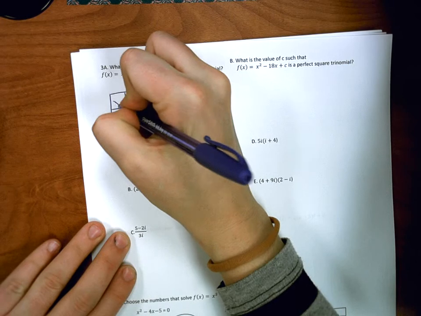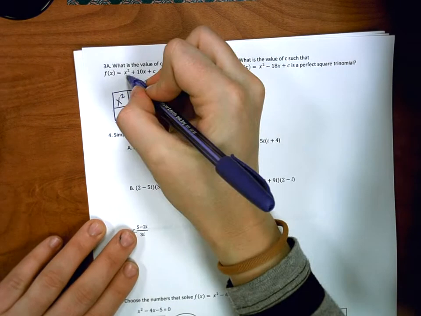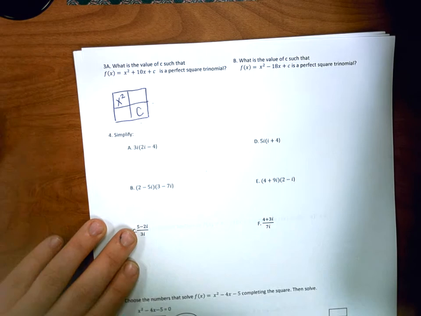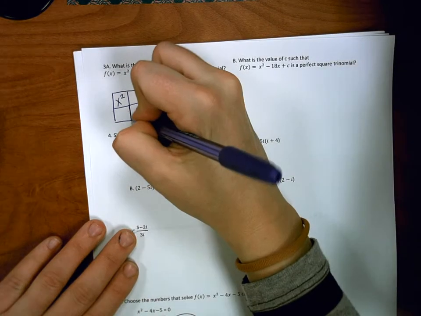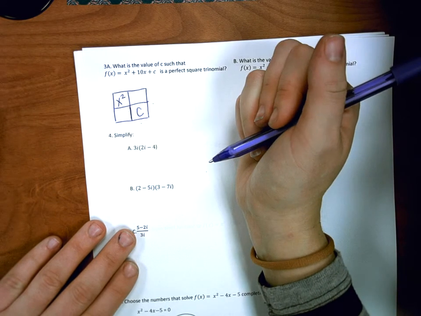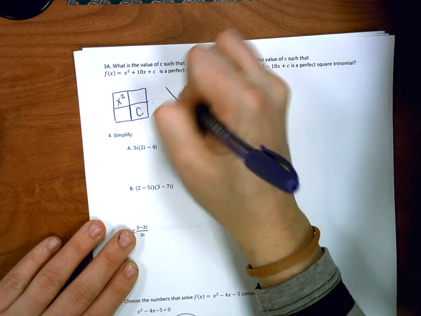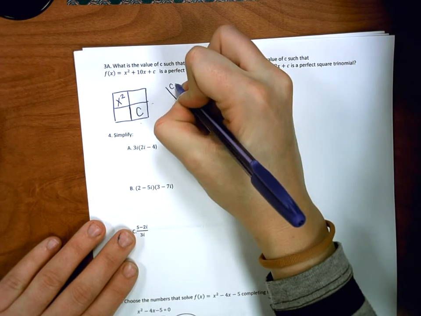If I started to factor this trinomial, I would have to put x squared there and c in the last square, because I know my base is going to end up being the same as my height. And in order to factor, I multiply the first and last one, so I should get c times x squared.